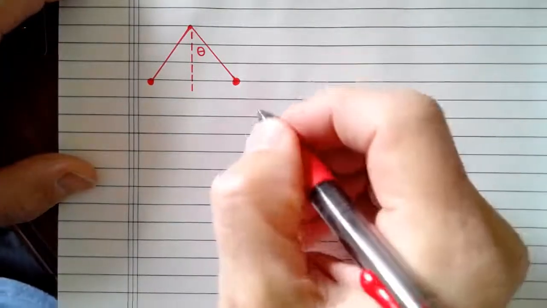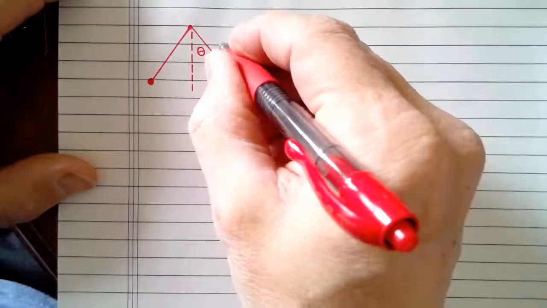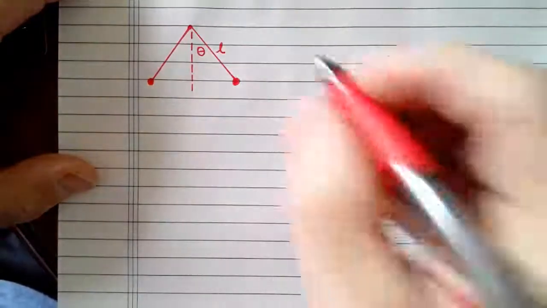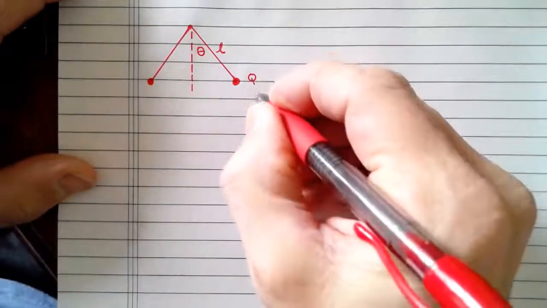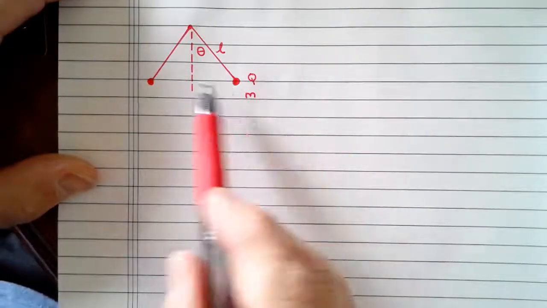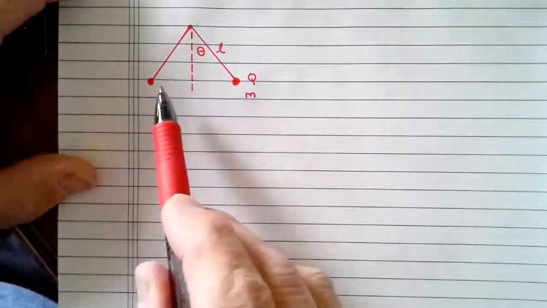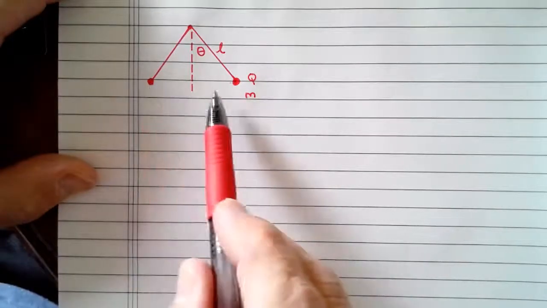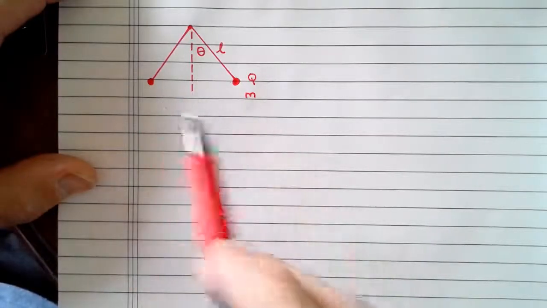All right, so what you know about this problem is the string has a length L, you're given an angle theta, and each has some charge Q and some mass M. The mass and the charge on these two are the same. Because they're both positively charged, they fly apart and come to rest at this point.